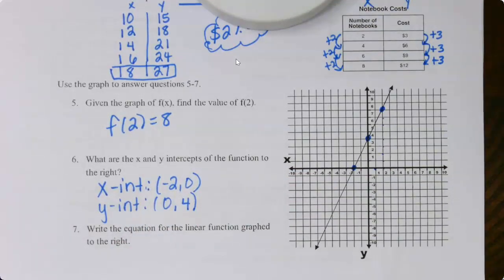Number 7 says, write the equation for the linear function graphed to the right. Okay, so we have to look at a few things.